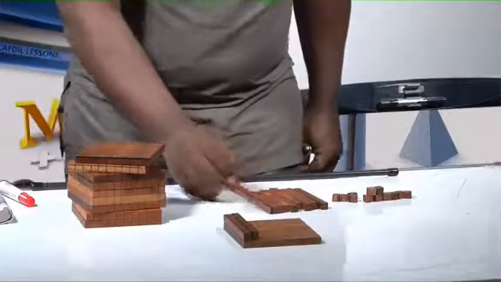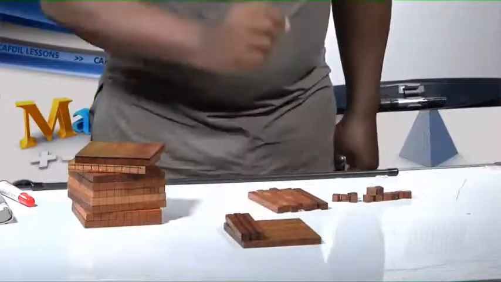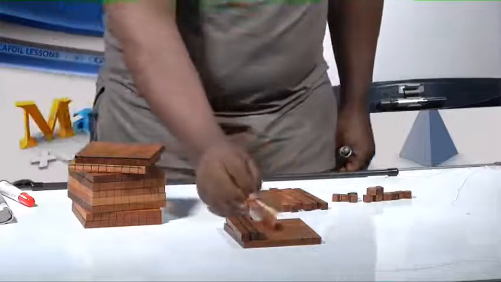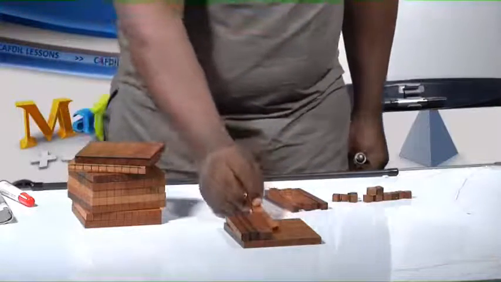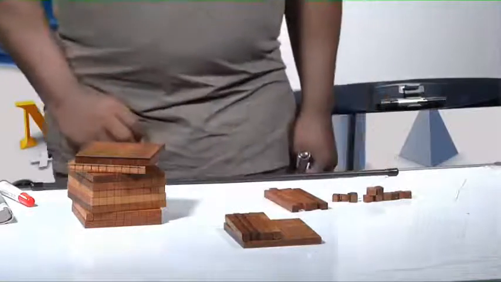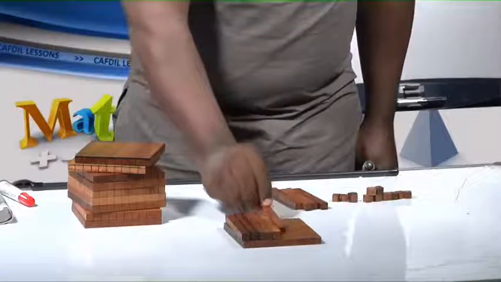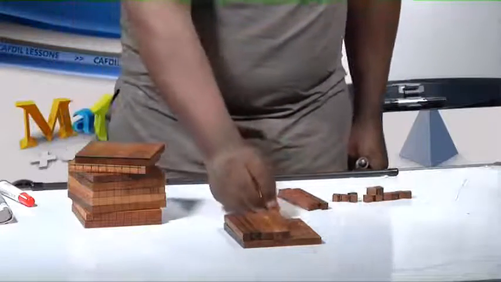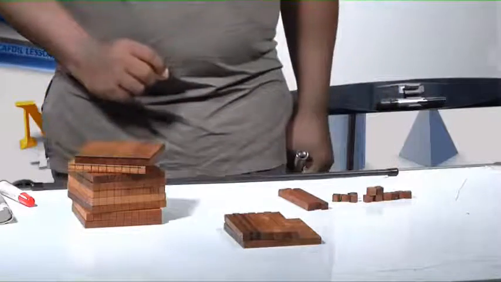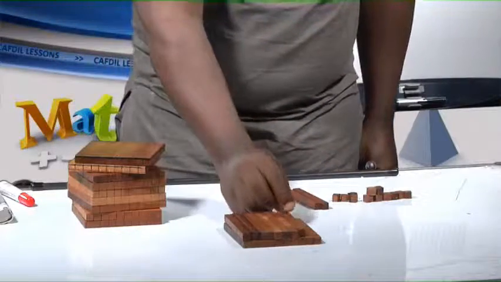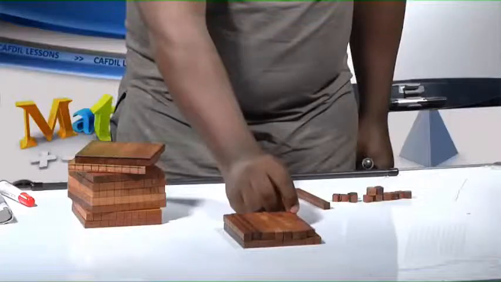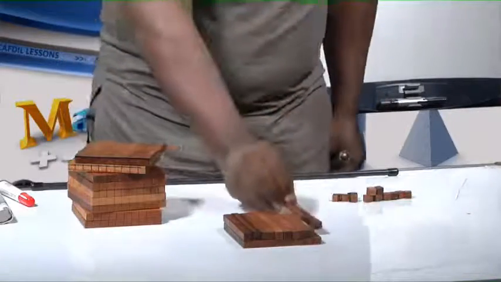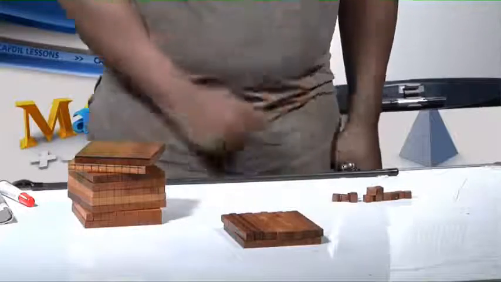200, 300, 400, 500, 600, 700, 800, 900, and then 1000.